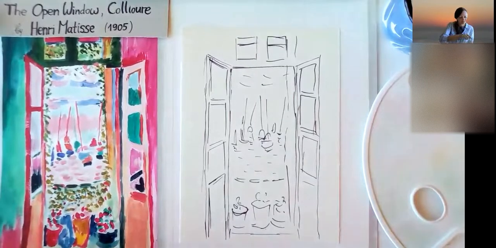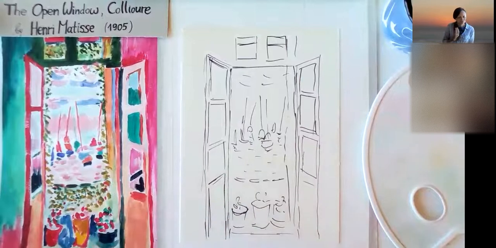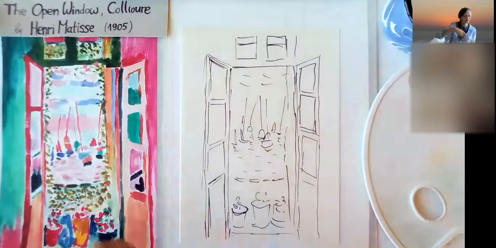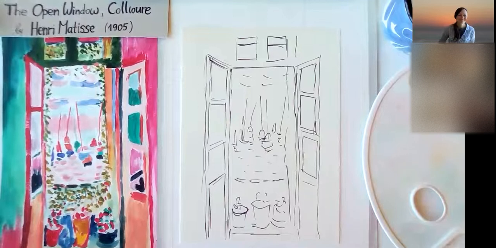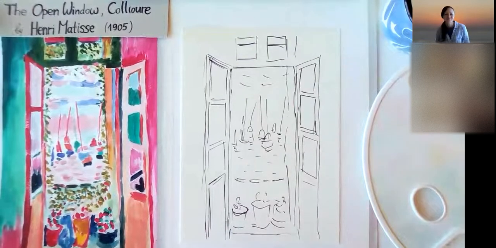This red, this yellowish, and blue, with all the red flowers, and then this green part, it's also flowery, some kind of plant growing on the facade of the house.